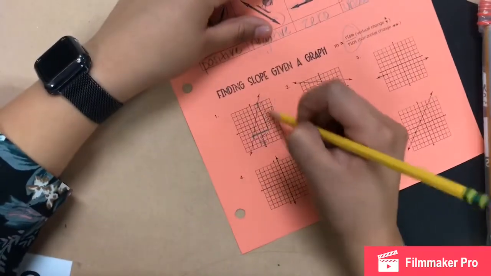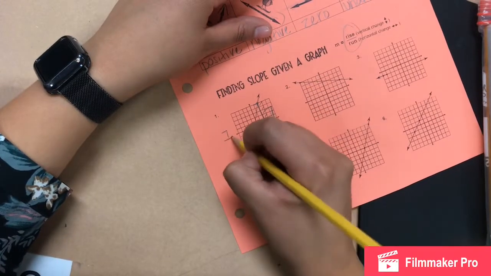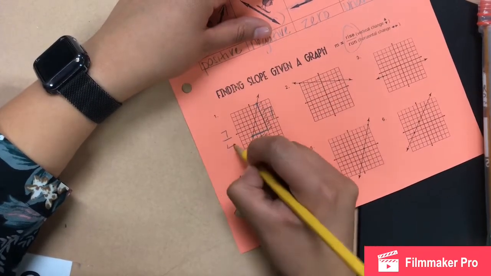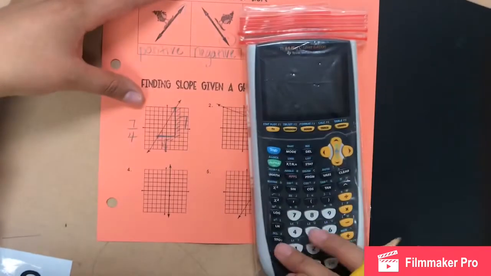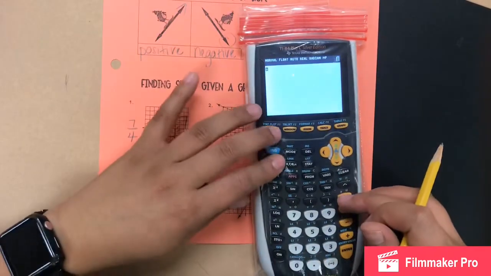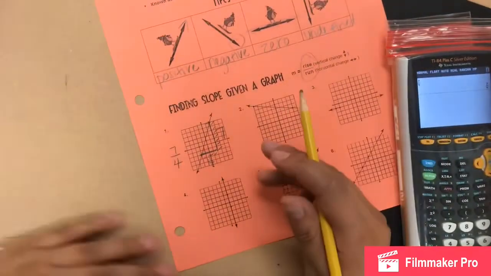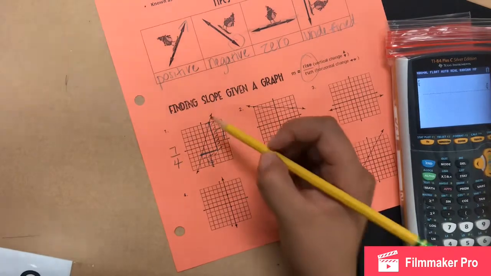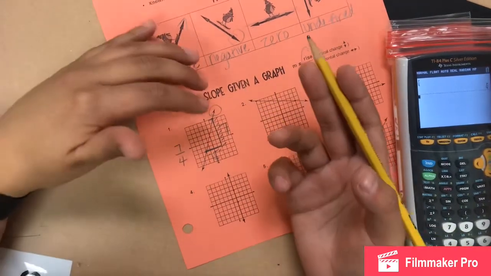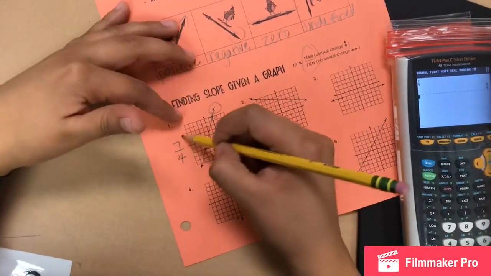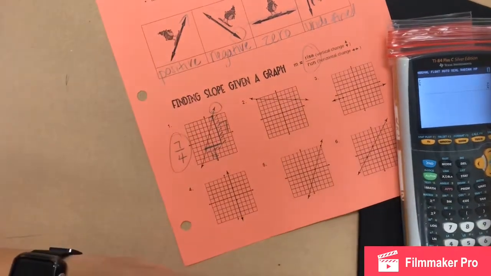So my rise was 7, and my run was 4. We always check to see if this can simplify. So if I type this in, 7 over 4 doesn't simplify, so it just stays 7 over 4. And the line is pointed upward, so that's a positive slope. So my answer is literally just positive 7 over 4.